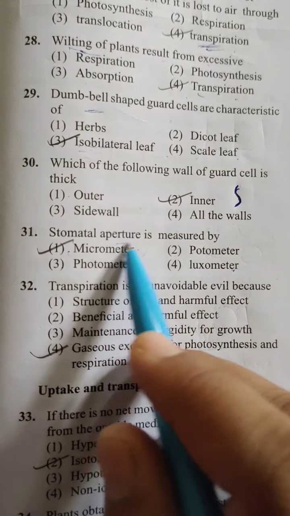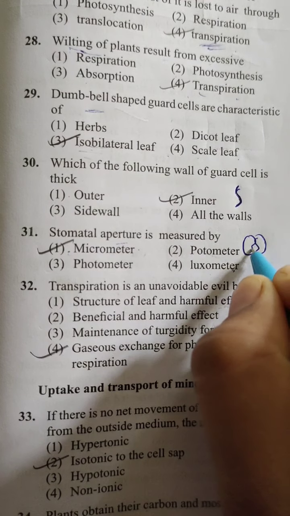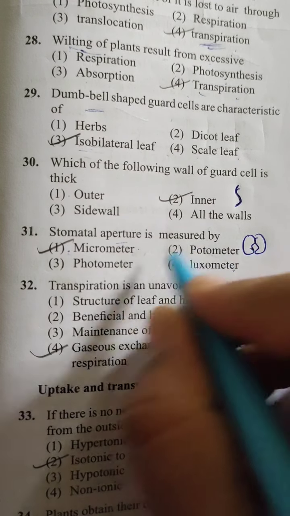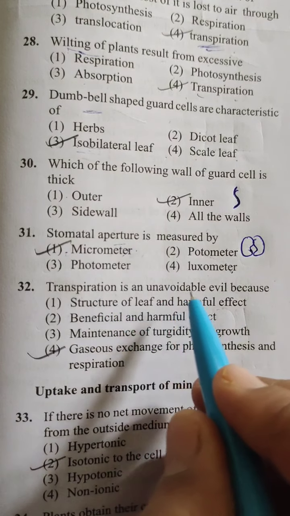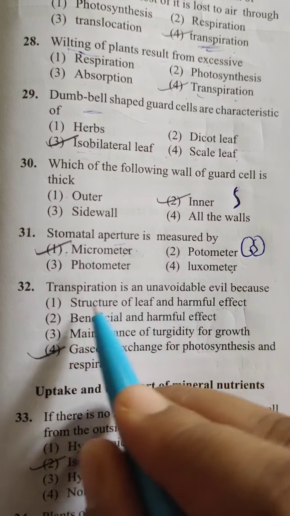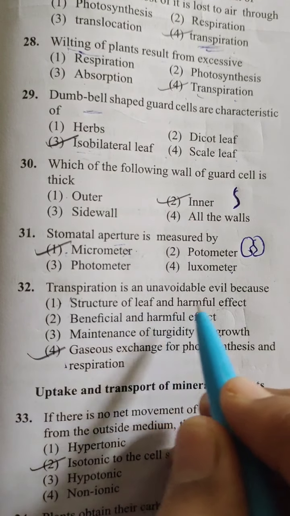Stomatal aperture means the opening of the stomata, and it is measured by micrometer, option 1.